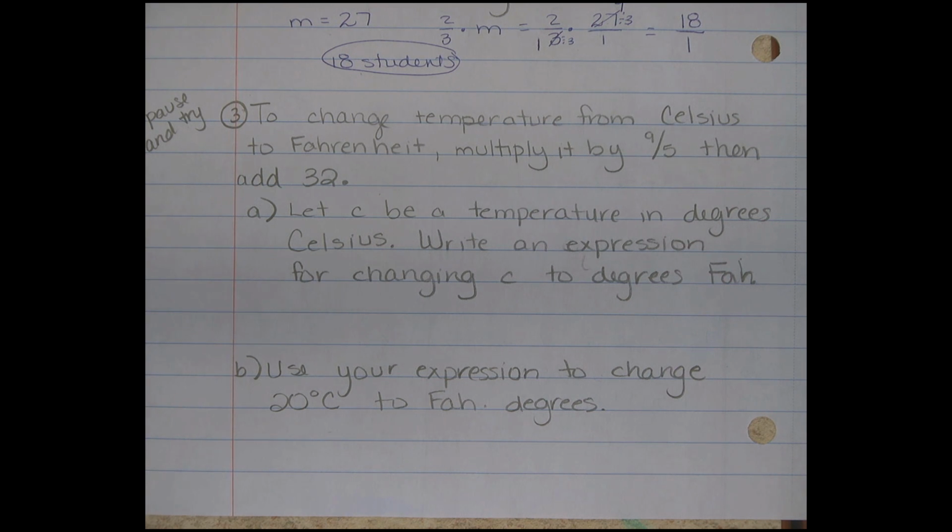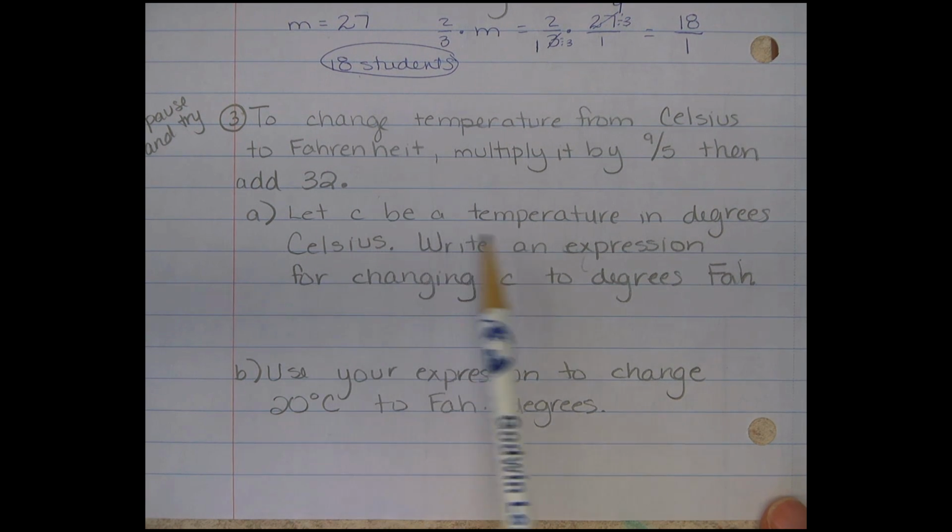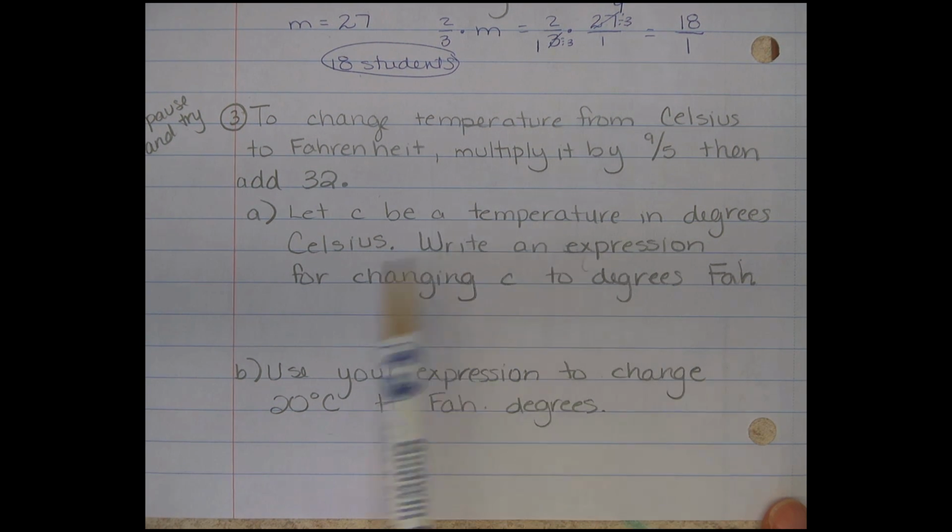So, reading here, to change temperature from Celsius to Fahrenheit, multiply it by 9/5, then add 32. Some of you might have always wondered, what is the difference between Celsius and Fahrenheit? And maybe this will make more sense. Looking here to begin with, it says let C be a temperature in degrees Celsius.